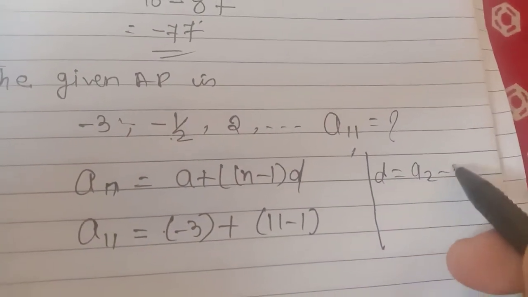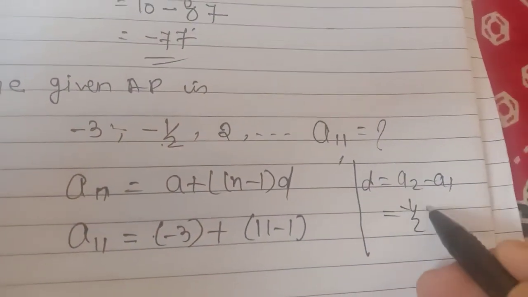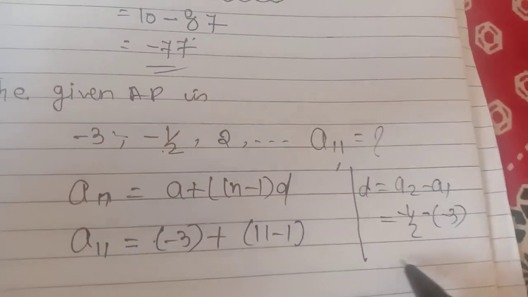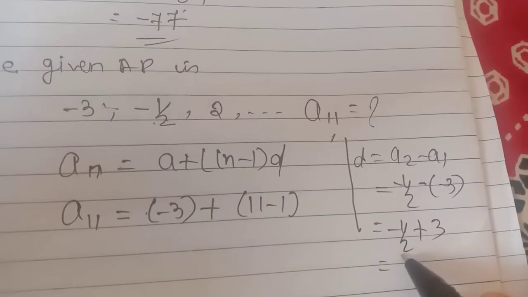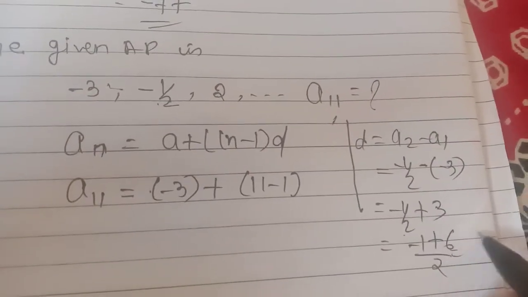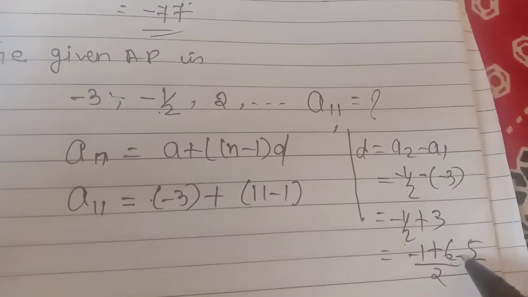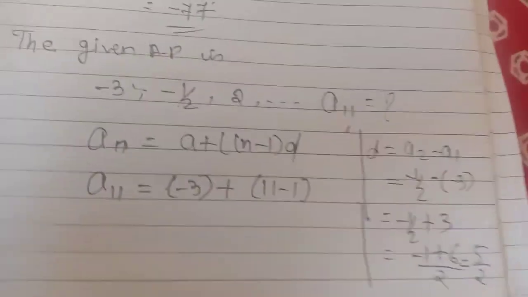So d is the second term minus the first term. What is the second term? It is minus 1 by 2, minus the first term, minus 3. So we can write minus 1 by 2 plus 3. LCM is 2, so minus 1 plus 6 upon 2. It will be 5 upon 2. I have solved this for you, okay, you just do it.